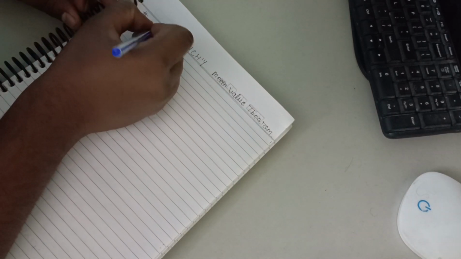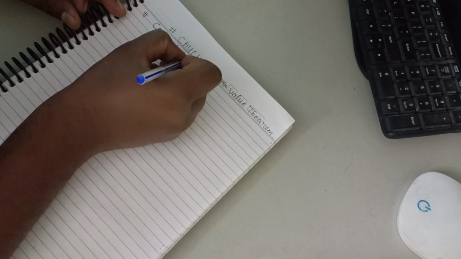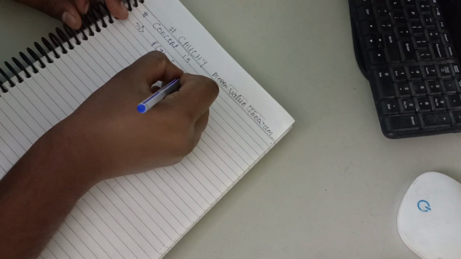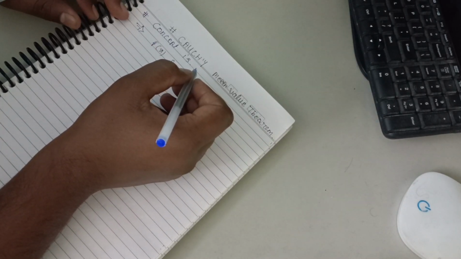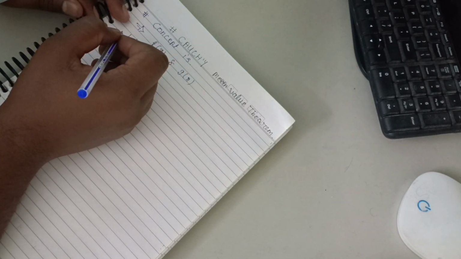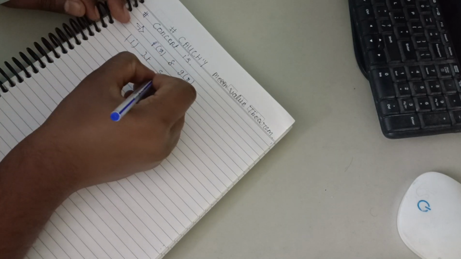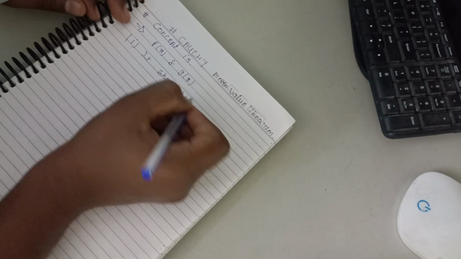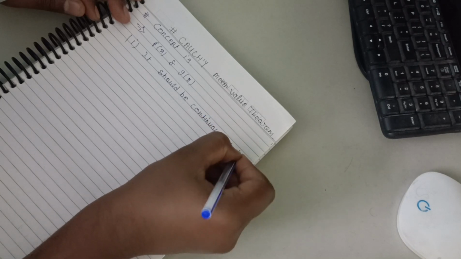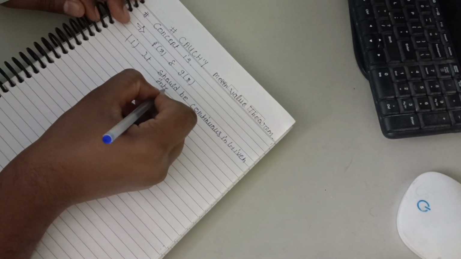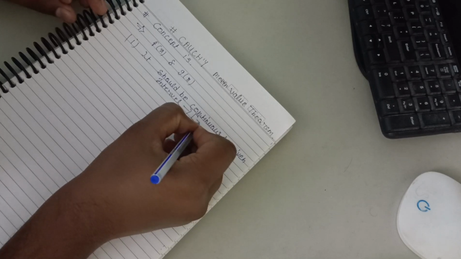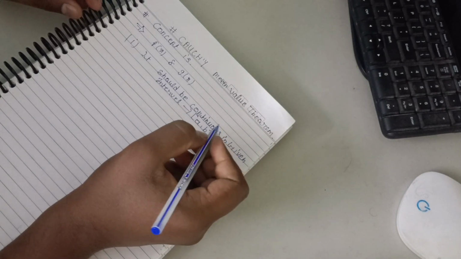Okay, so the concept is, here there will be two functions, f x and g x. So the first condition, as it was in Rolle's theorem and mean value theorem also, is that it should be continuous in the given interval, that is a comma b or x comma y also.